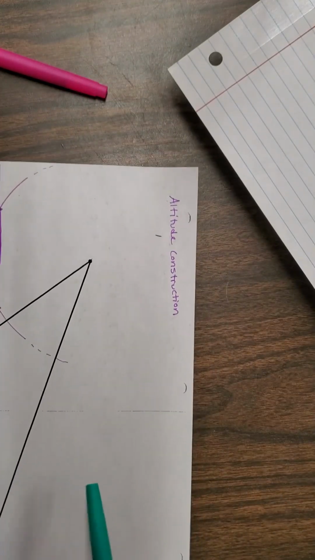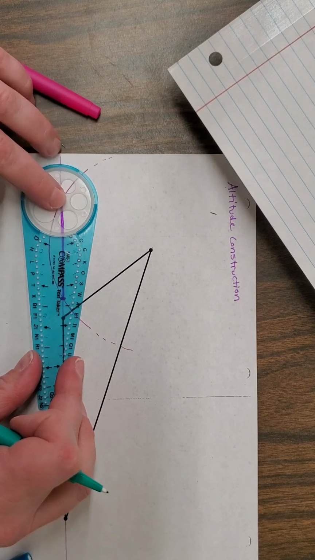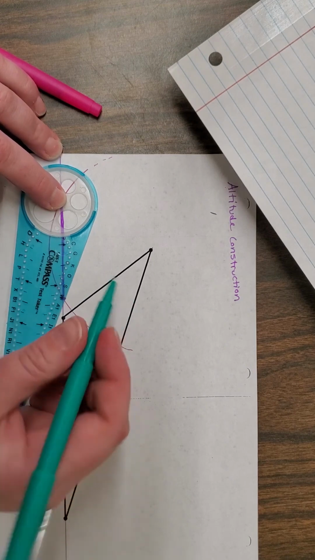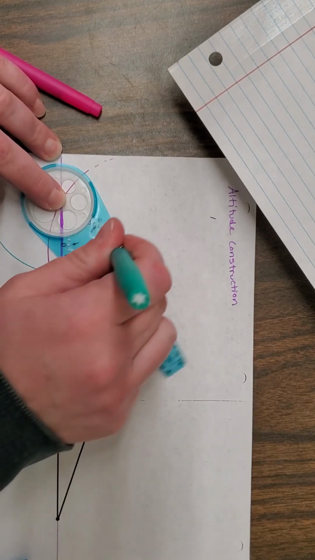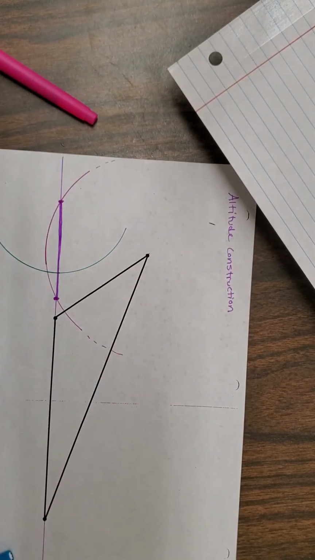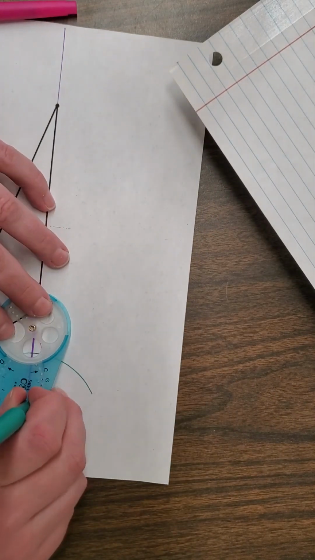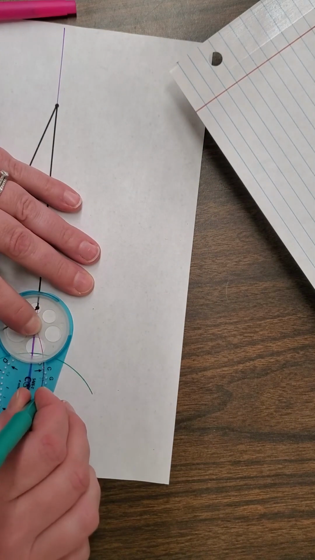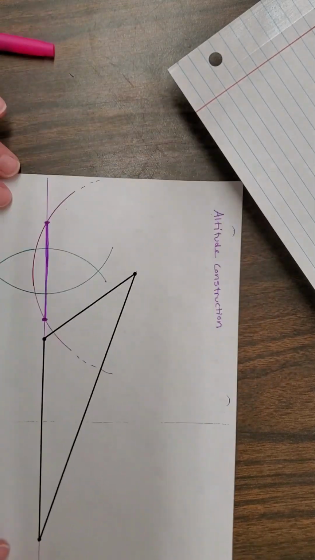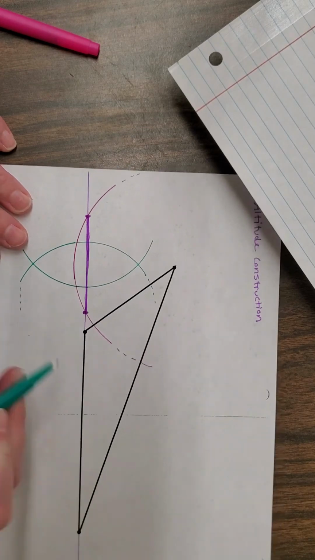So I'm going to get my compass and center it on one endpoint of the segment. And remember, I'm making something that is bigger than half, so I'm going to create this one. And then create this one. Again, I have not created the whole circle, but they are there if you wanted to continue out.